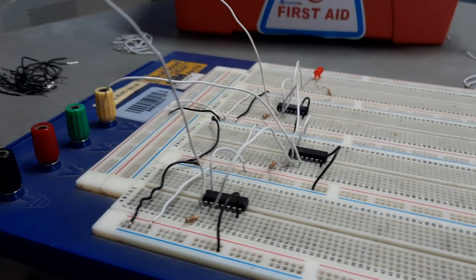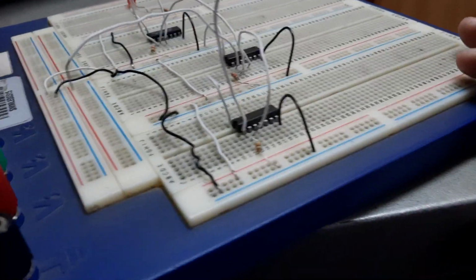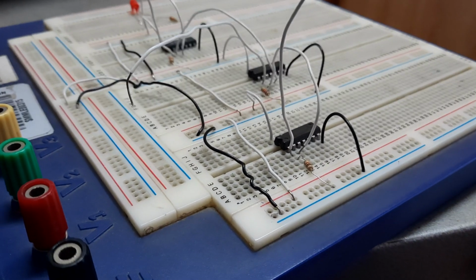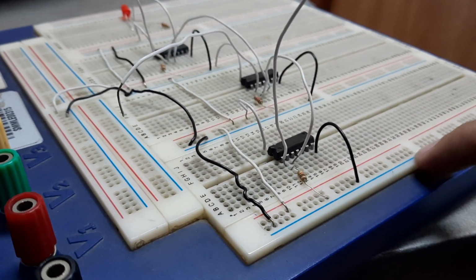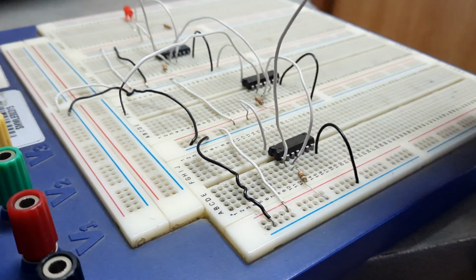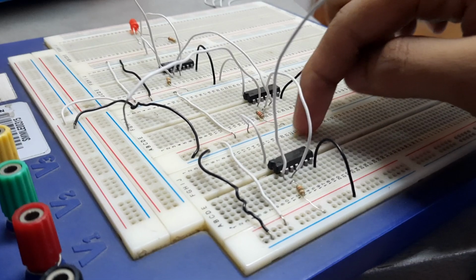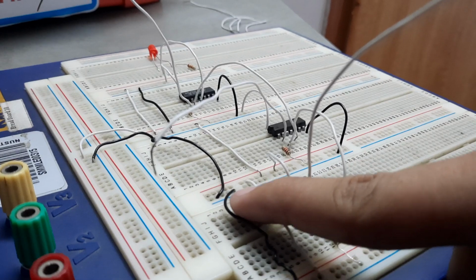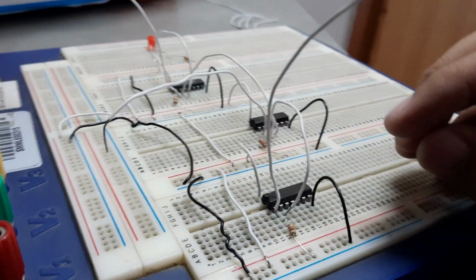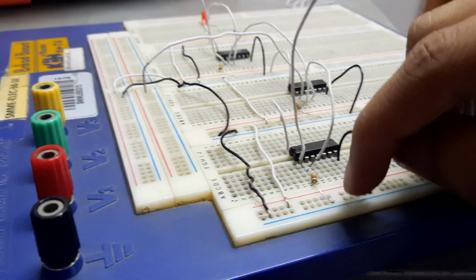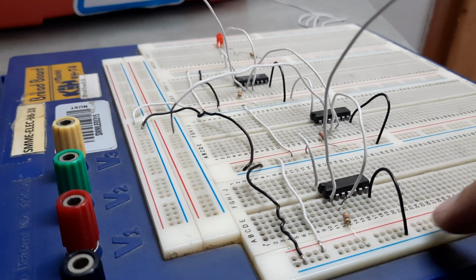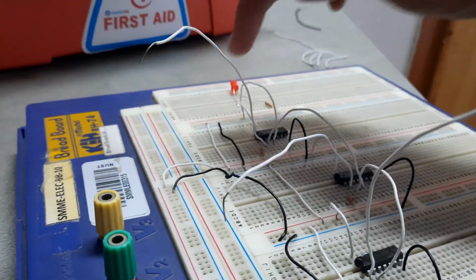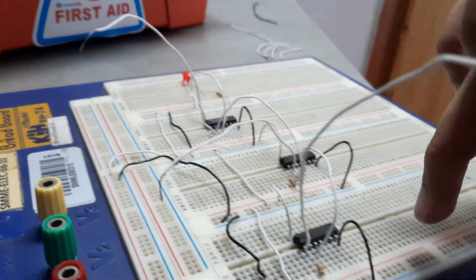Before that, let me show you something. I have connected all these strips in parallel. For example, this strip is connected to this blue strip through this black wire. Similarly, all blue strips are connected through the wire. Why have I done this? So that I can easily pick 5 volt or 0 volt from any of these four strips. Therefore, I have first of all connected all these four strips in parallel.